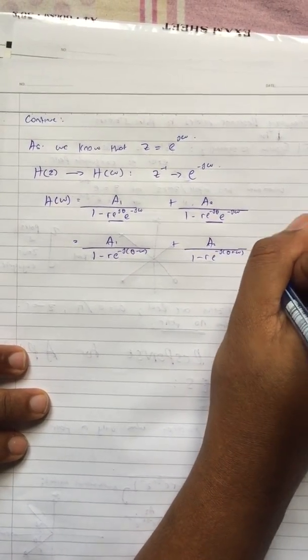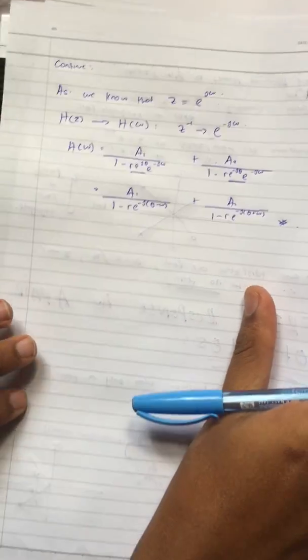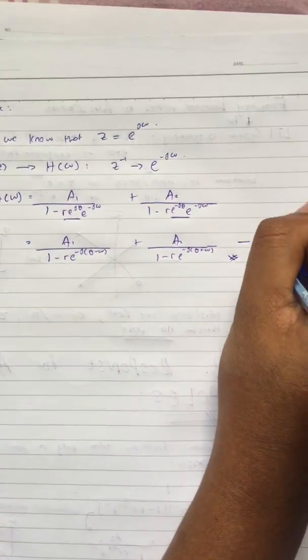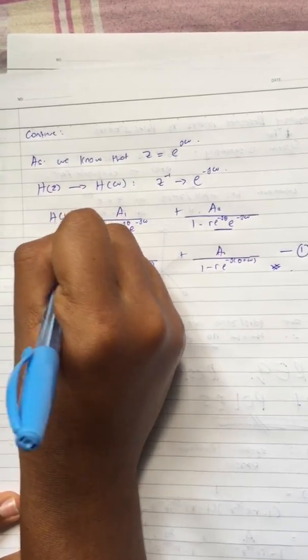Alright. So these are the equations for poles.